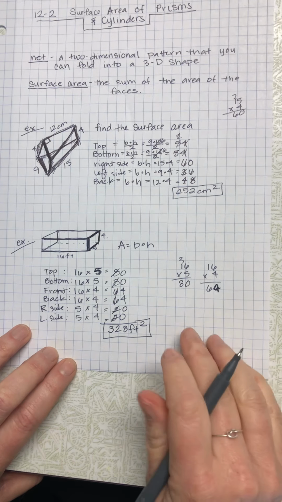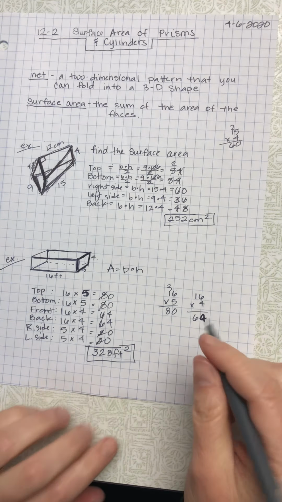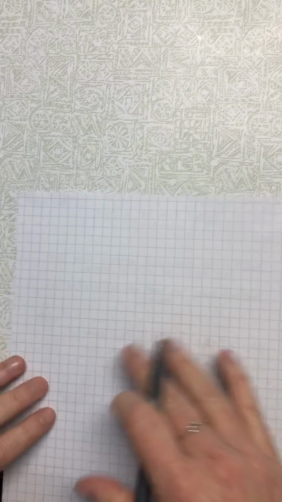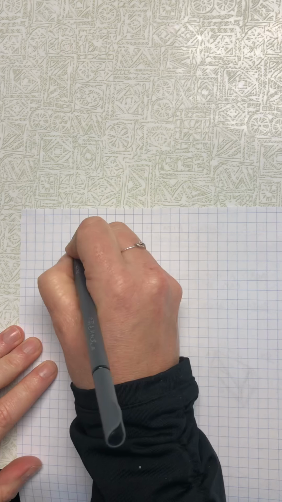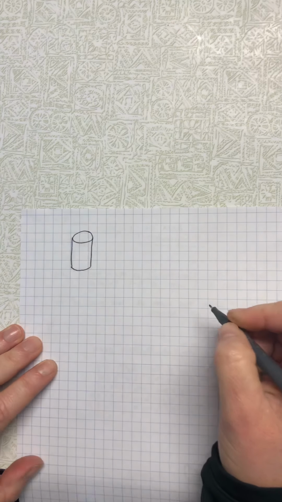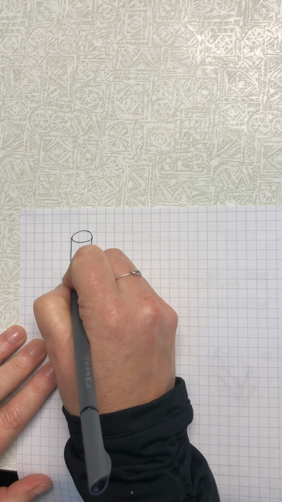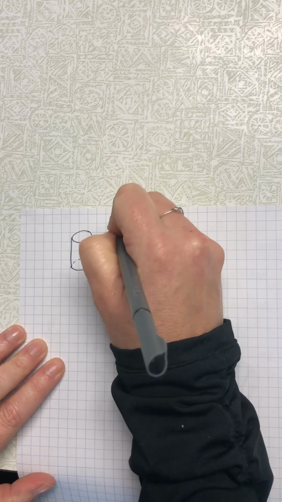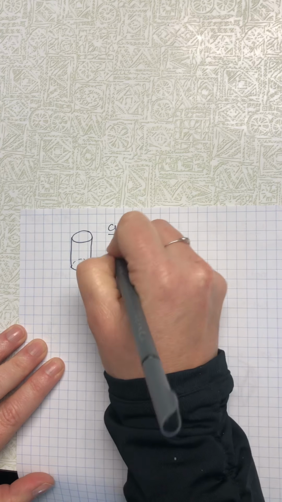Okay? Before I give you your homework, I want to talk about cylinders. A cylinder, right, is that can of soup. Again, forgive my drawing. But if we were to picture it, a cylinder is made up of 2 circles.